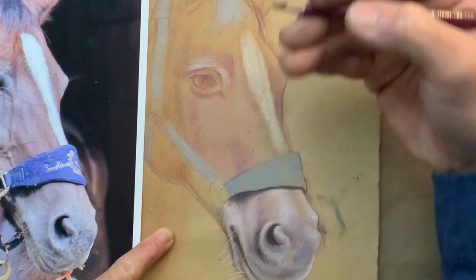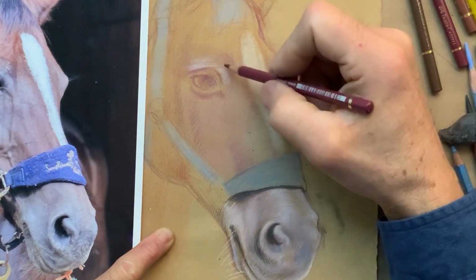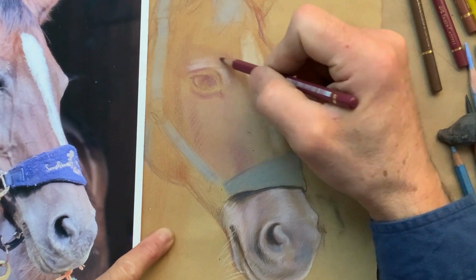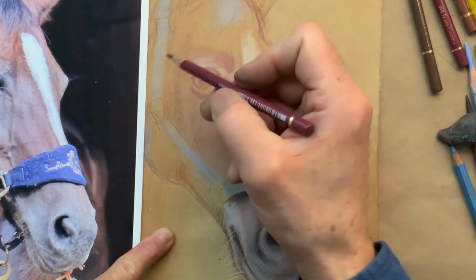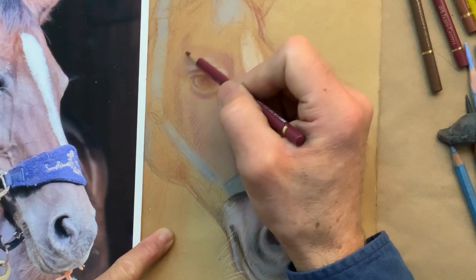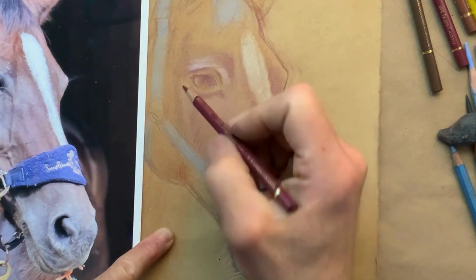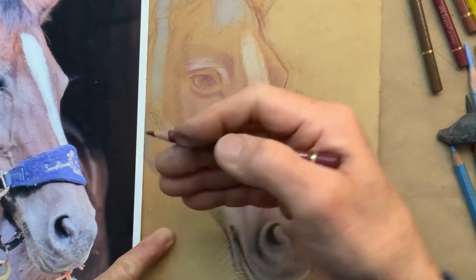I need to build up to it, pretty much like what we do when we use graphite, black and white tonal rendering, right? Tonal development. We're going to start with the weakest value and then build up on top of it.